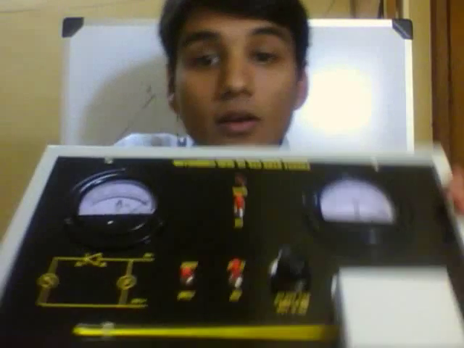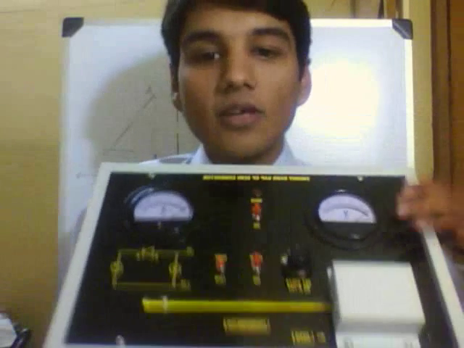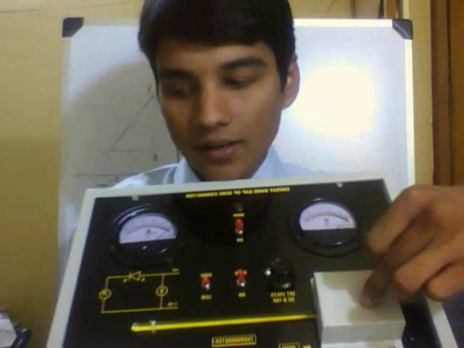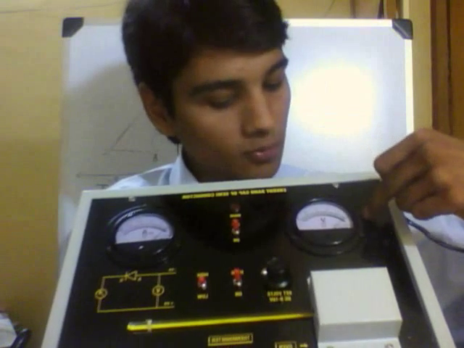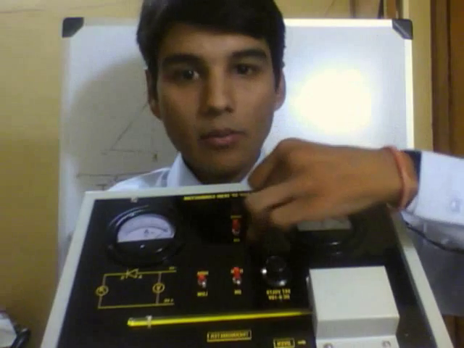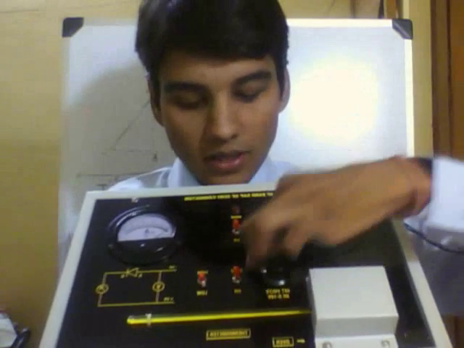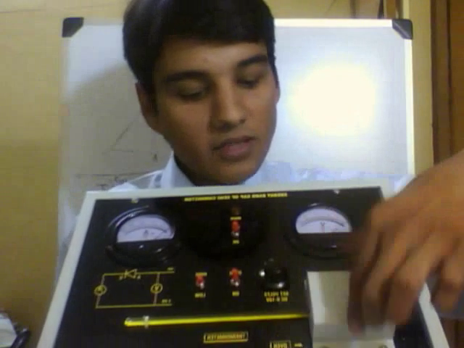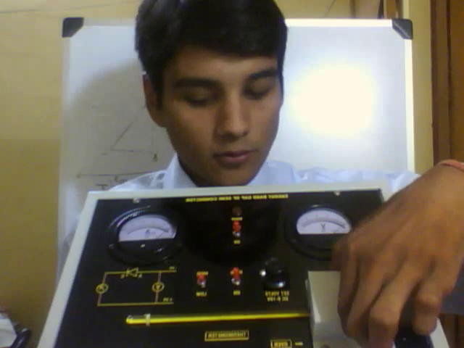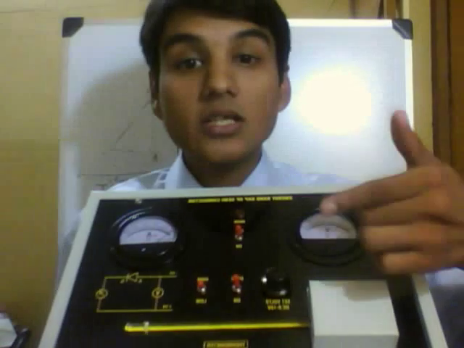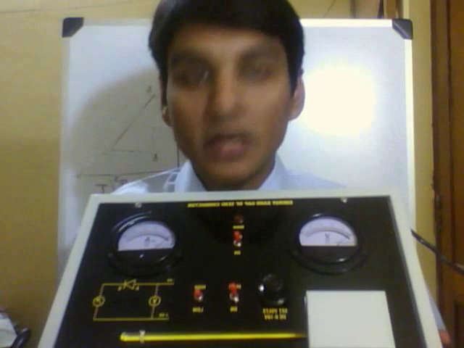Talking about this kit, it comprises first of all this thermometer, number 2 this oven, number 3 this voltmeter, number 4 an ammeter, and number 5 this power supply switch. The oven will heat up the diode, and if we turn it high, the amount of heat generated will be very high.